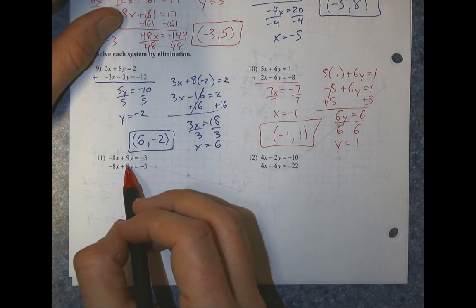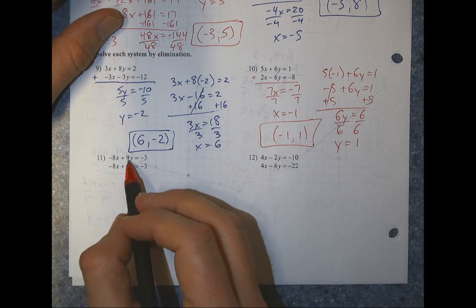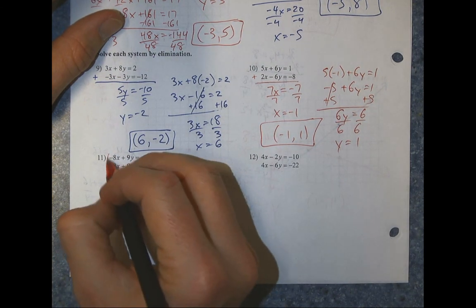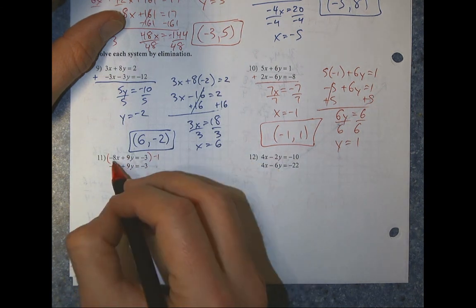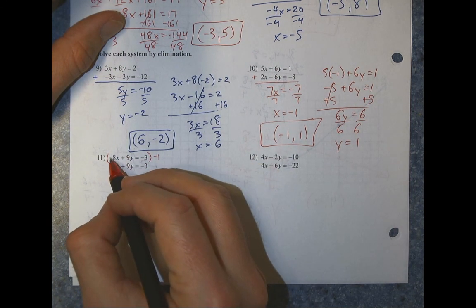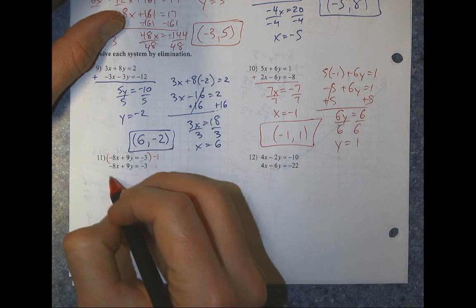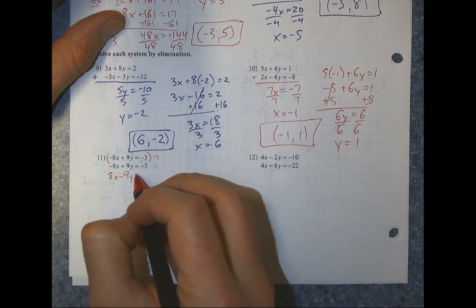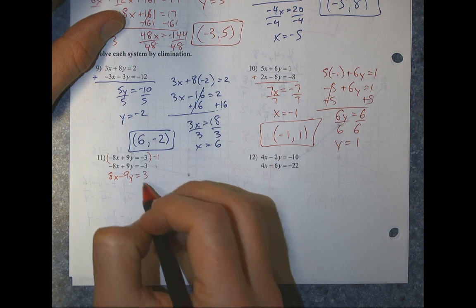We don't have anything that's going to cancel because 2 negatives don't cancel, 2 positives don't cancel. So I need to change the signs on one of these. I'm going to go ahead and multiply by negative 1, which I'm just basically rewriting this with different signs. So negative 8 becomes, when I multiply by negative 1, positive 8x. Multiply by negative 1, that's negative 9y. Multiply by negative 1, that's positive 3.